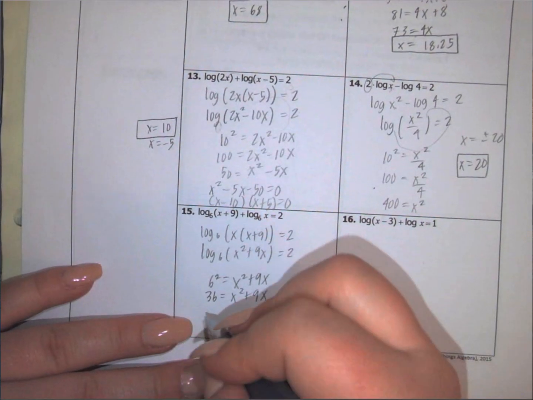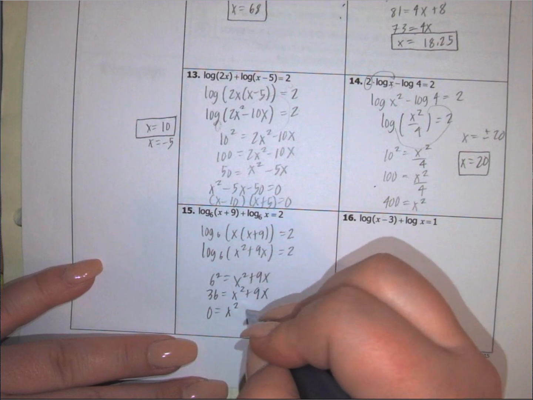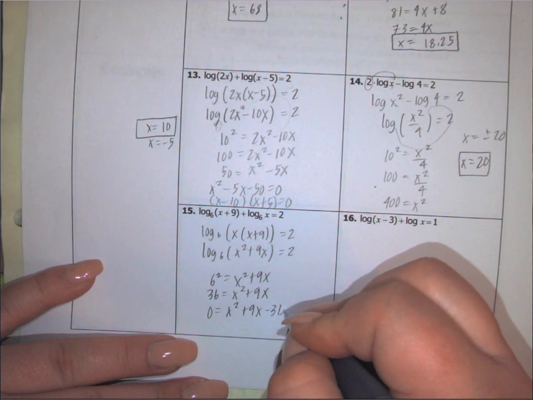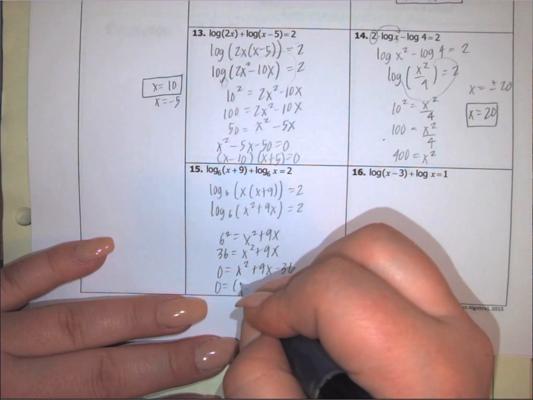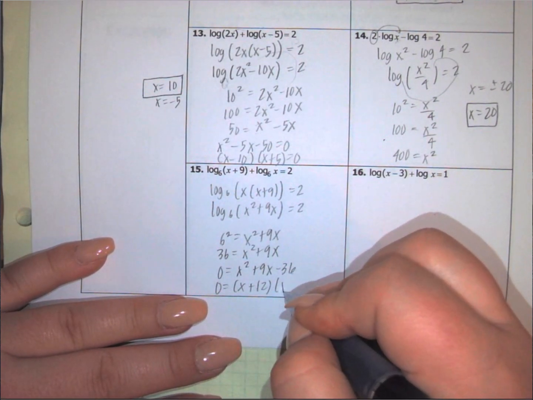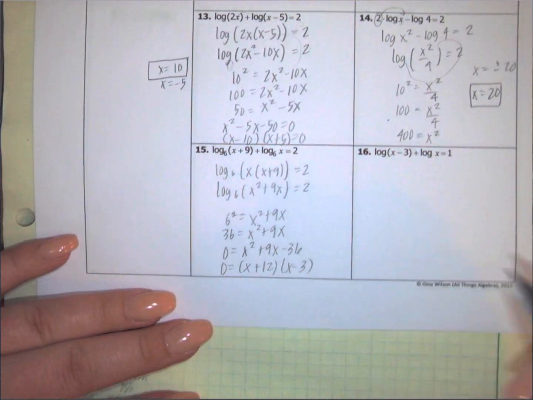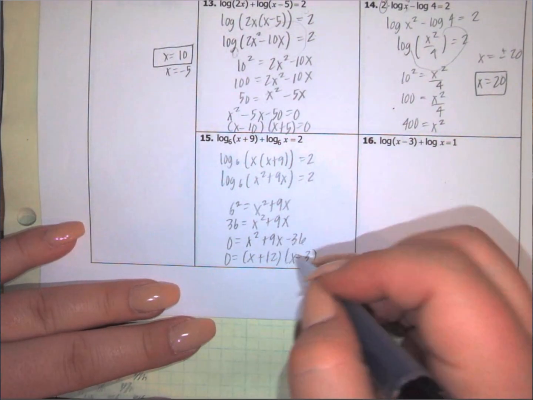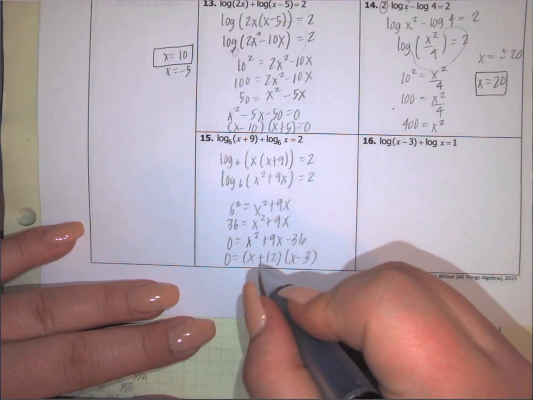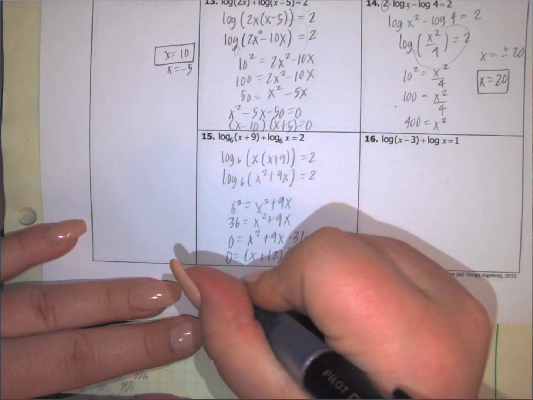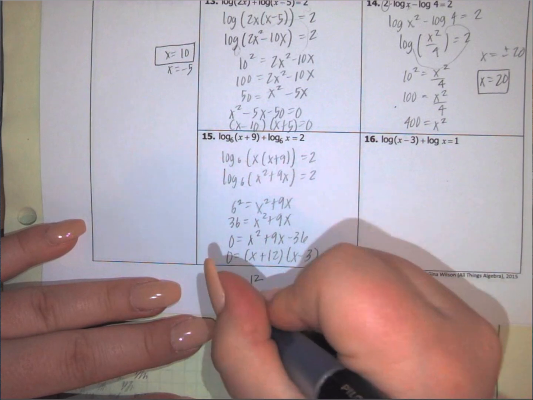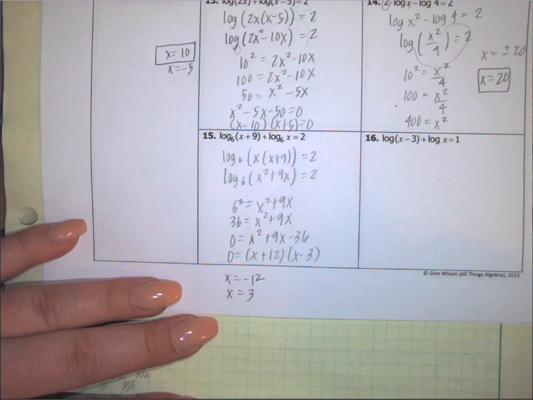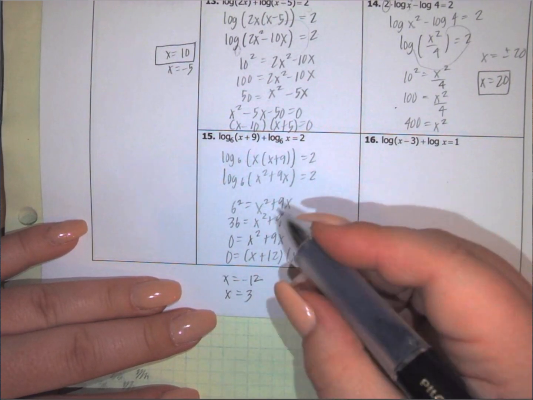Set it equal to 0. X squared plus 9x, and then subtract 36. Factor that, then you get 0 equals x plus 12, x minus 3. So then you got x equals negative 12 and 3. Remember the opposites. But negative 12 doesn't work, right, because the inside is negative. So only 3 works.